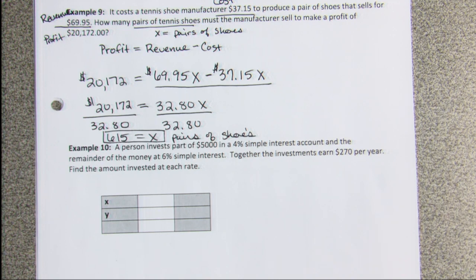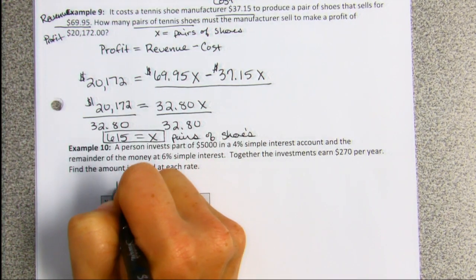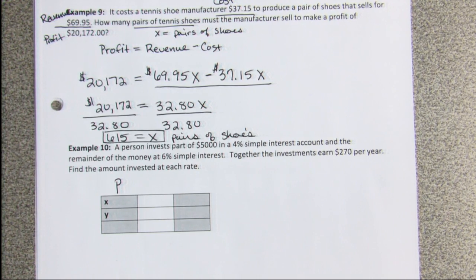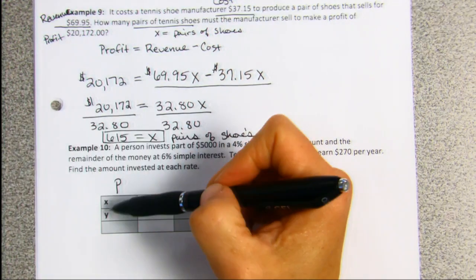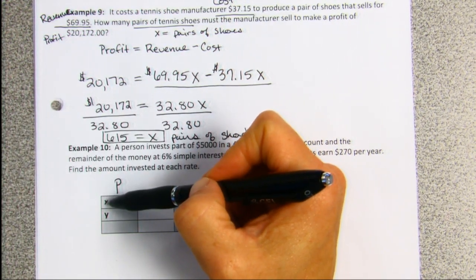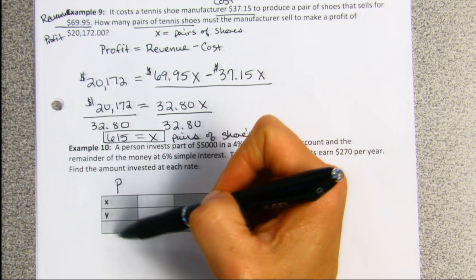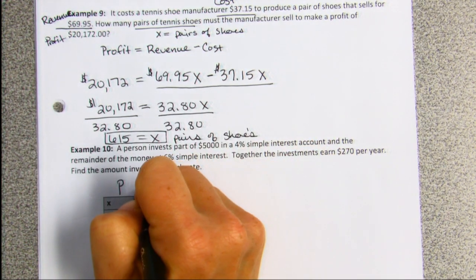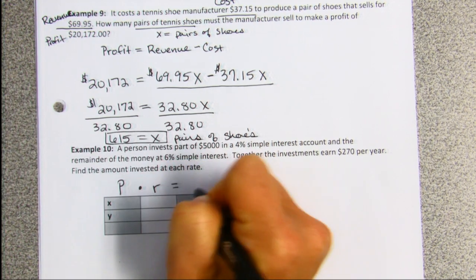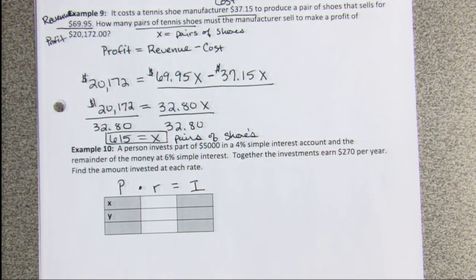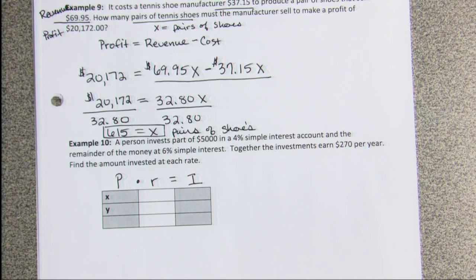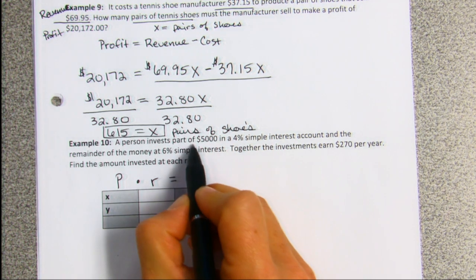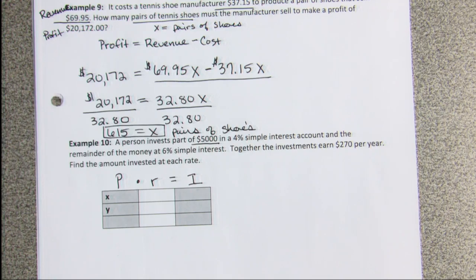So for me, there's a lot less thinking if I set up two different equations. P represents my principal. How much am I going to invest? One account I'm just going to call X. The other account I'm going to call Y. Okay, and we know that principal times our rate equals our interest. So if you put that above, in this case, it might help you a little bit with organizing what goes in what box. How much am I investing total? $5,000. Total of $5,000. We don't know how it's going to be divided. That's what we're trying to find.